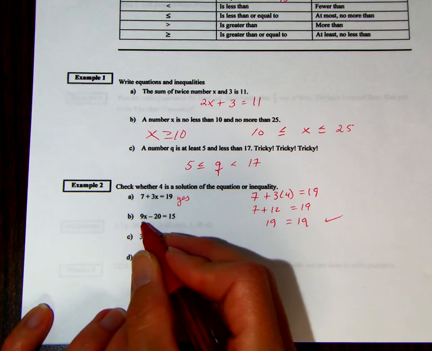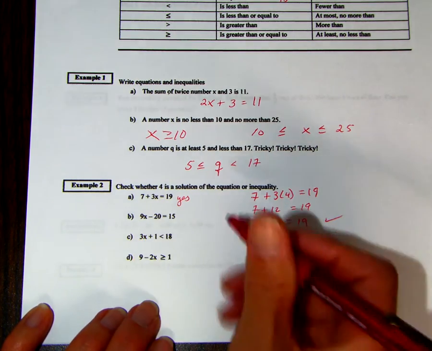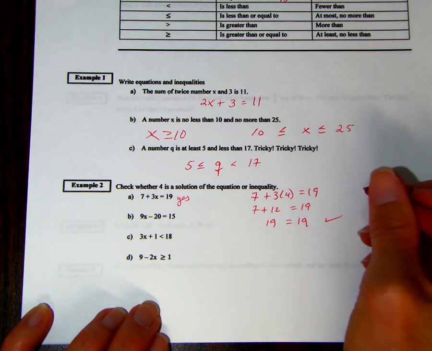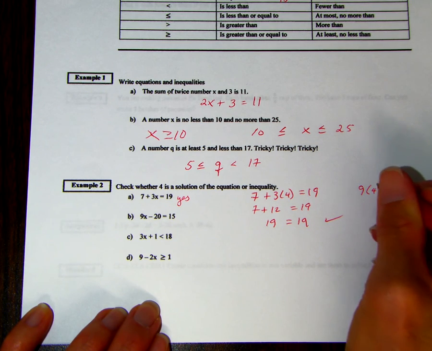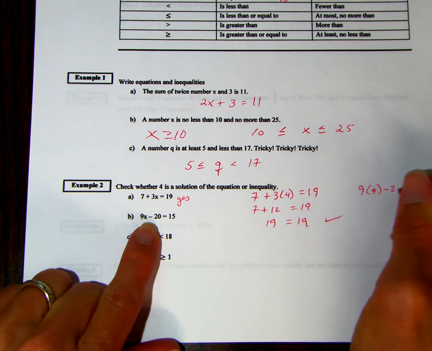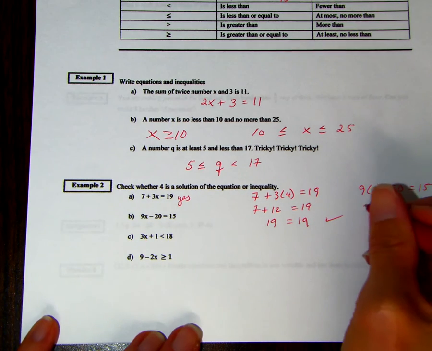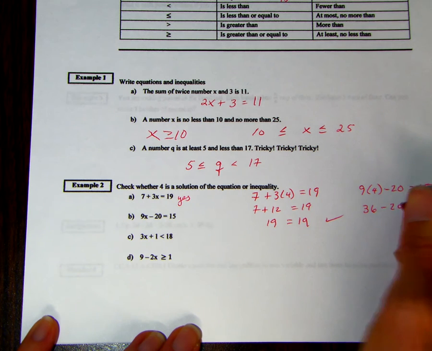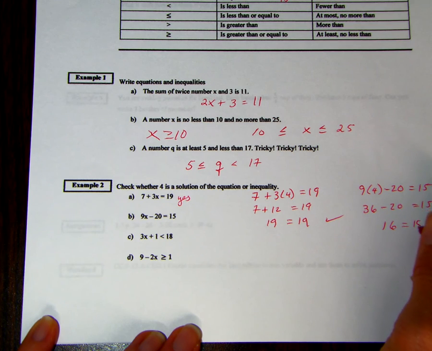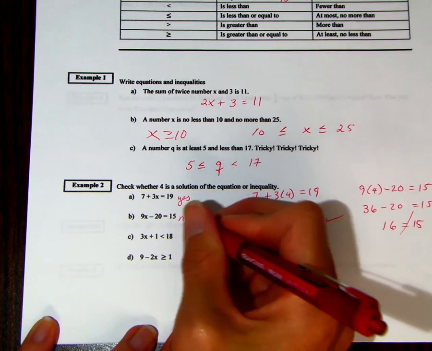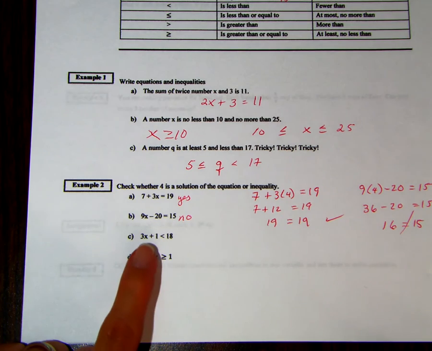Now I'm going to substitute 4 in for x on part B. Ooh, I don't have a lot of space here. 9 times 4 minus 20. Does that equal 15? Well, 9 times 4 is 36 minus 20, and I'm going to get 16 equals 15. Nope, not a solution. Now let's try this one.